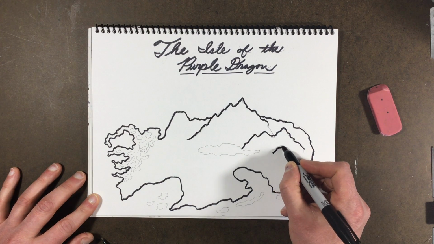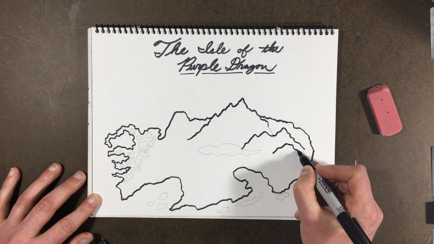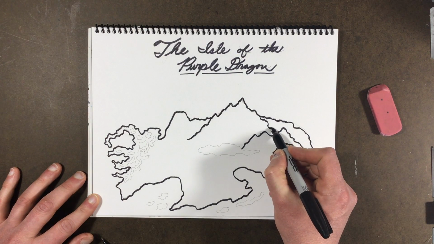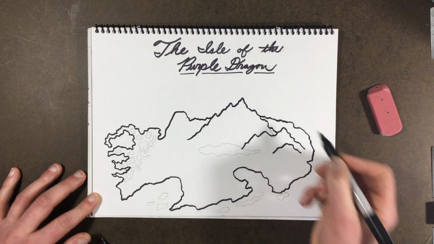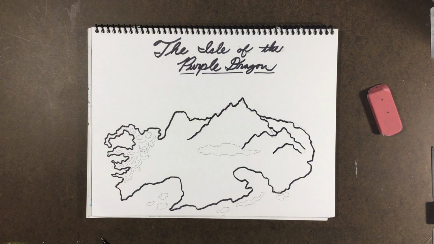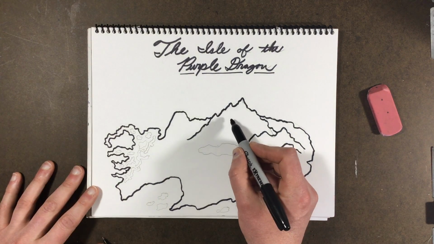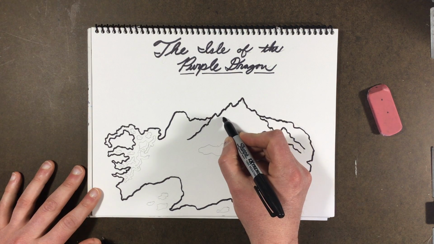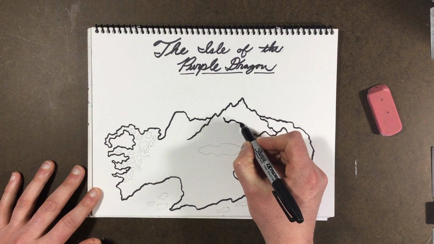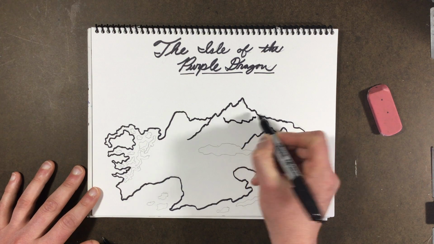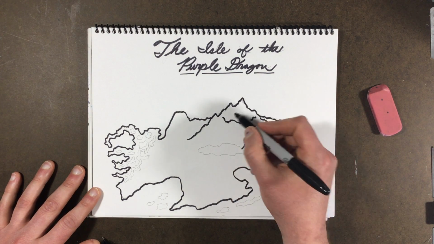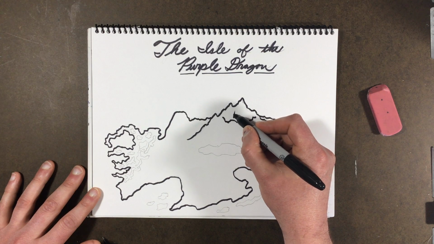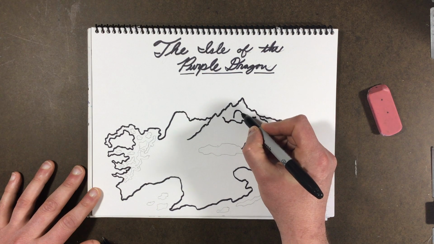I'm going to draw a third one right here, just a little guy right in front. Now on the top of this mountain, I'm going to leave a ledge. And that, my friends, is where the dragon is going to sleep.